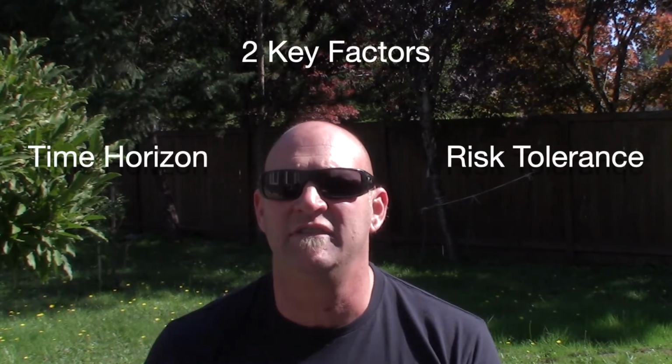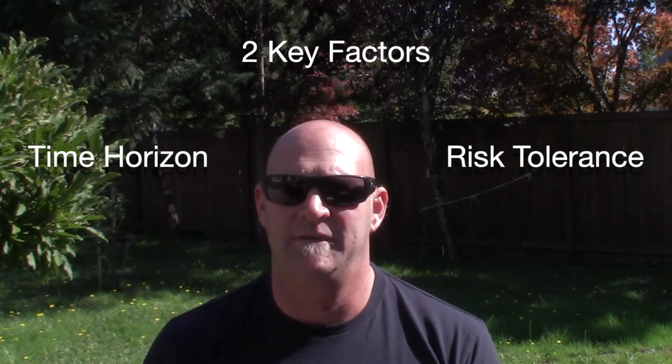Now, everybody's asset allocation is going to be different, and traditionally we've decided that the way you figure that out is A, how much time you have, and B, how much risk you can take. So the two key factors we're going to talk about are time horizon and risk tolerance.